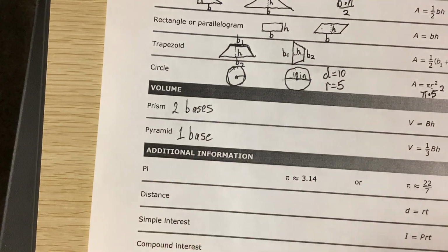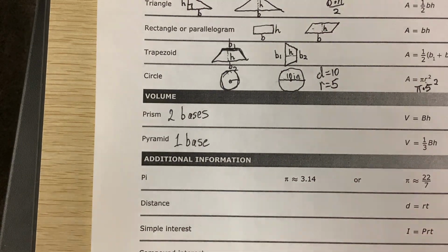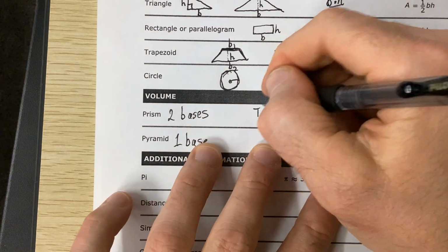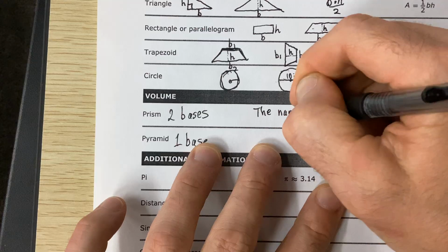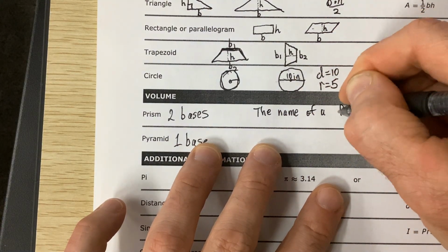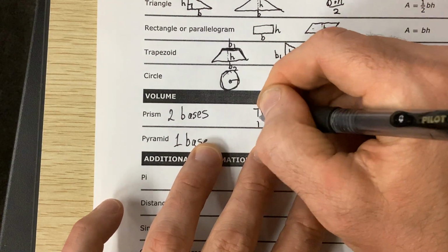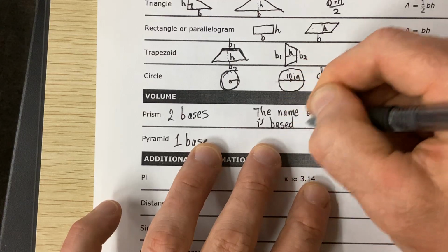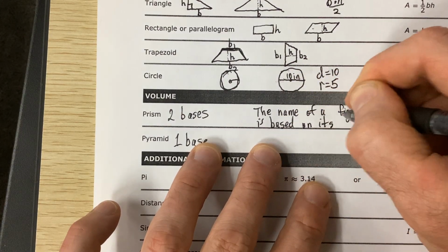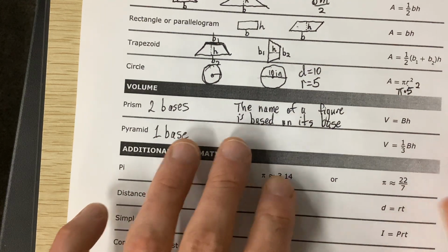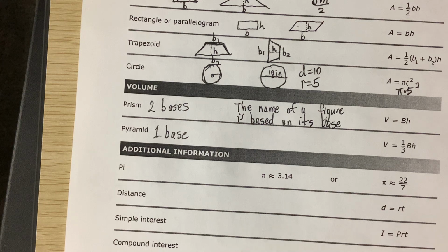Now, what do they use to name a figure by? The shape of its base. Okay, good. So the name of a figure is based on its base. The name of a figure is based on its base.